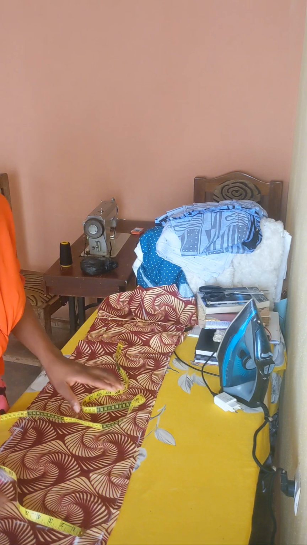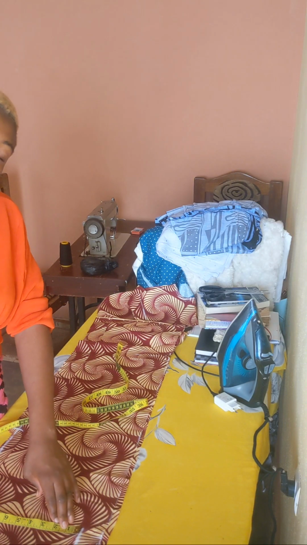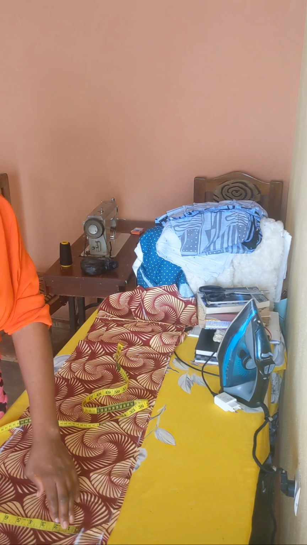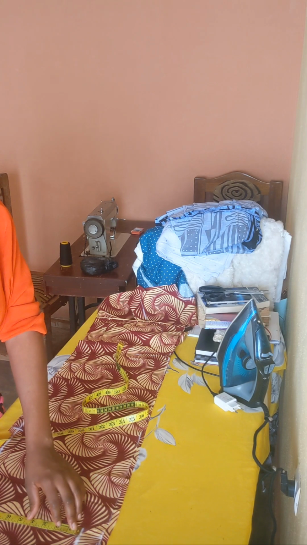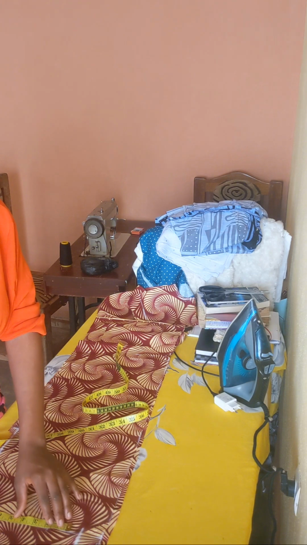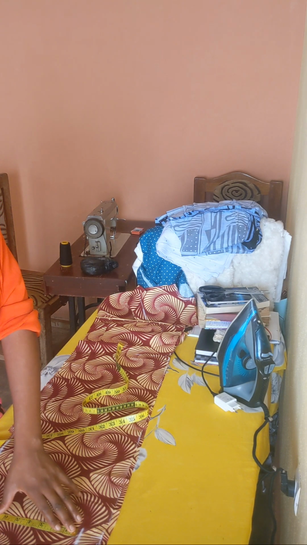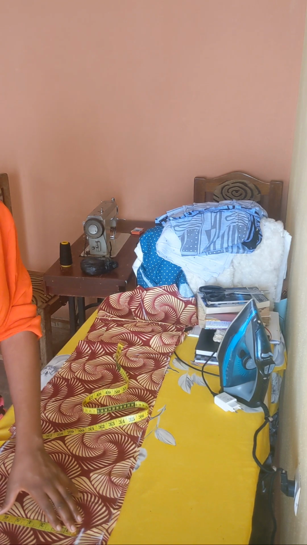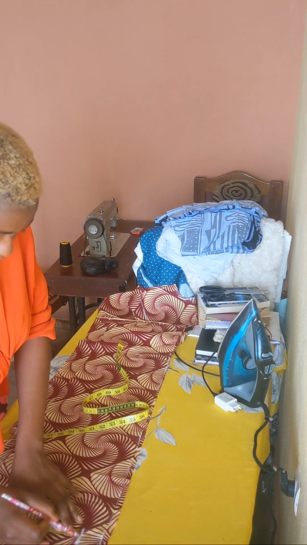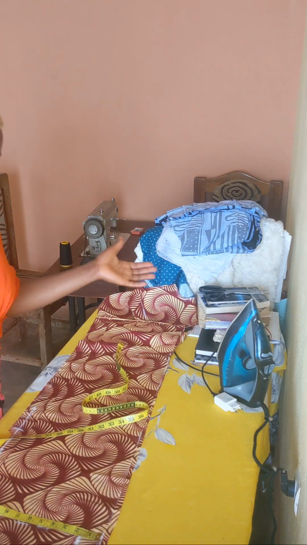And then you come down to the hip measurement. Her hip is 37. You divide it by 4, and that gives 9.25. You measure your 9.25 and add 1.5 inches for stitching allowance.